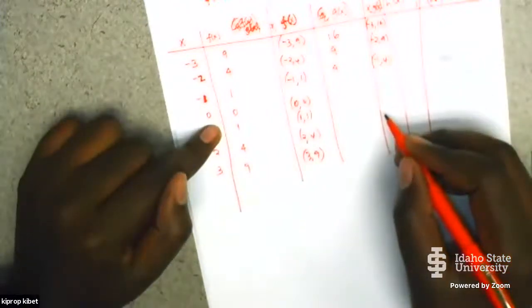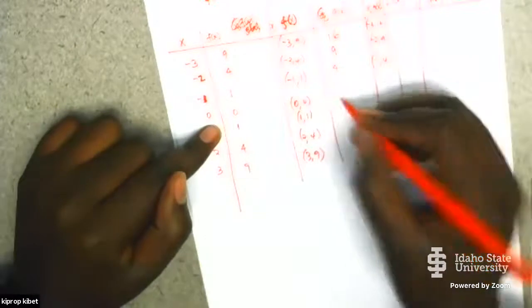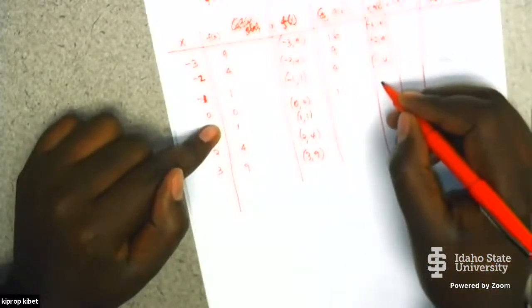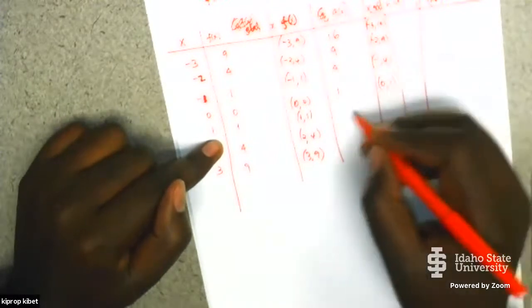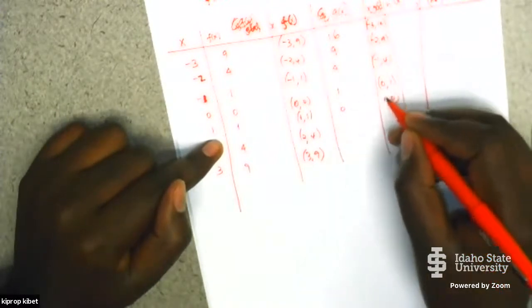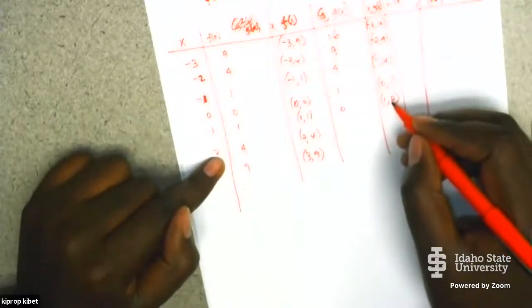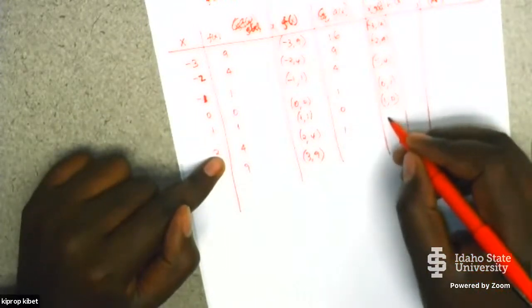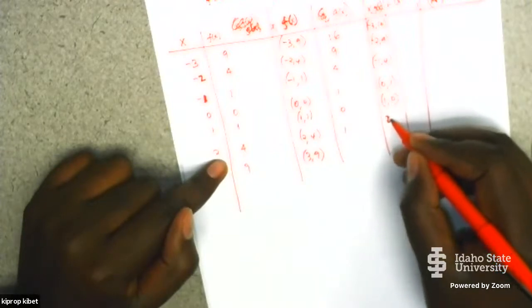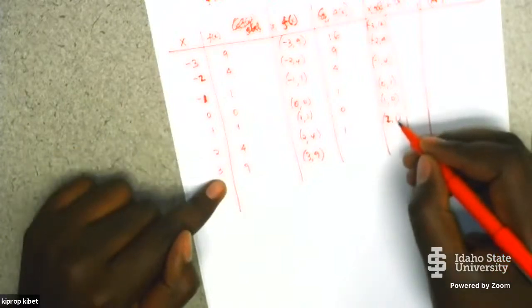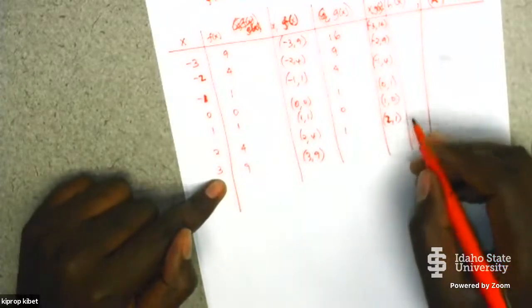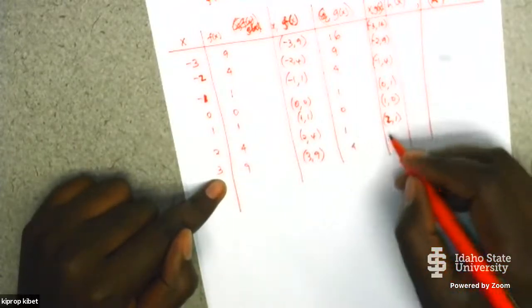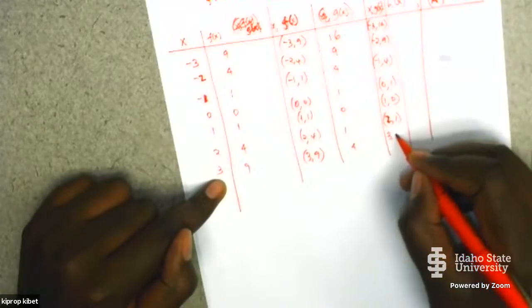Next one is 0. 0 minus 1 is -1, square is 1. So this is 0 and 1. 1 minus 1 is 0. So 1 and 0. 2 minus 1 is 1. So 2 and 1. Then finally, 3 minus 1 is 2. 2 squared is 4. So this is 3 and 4.